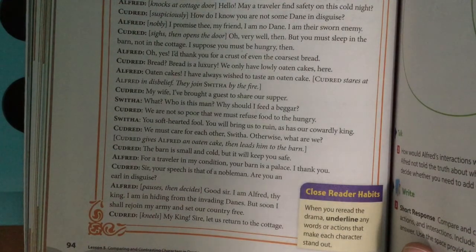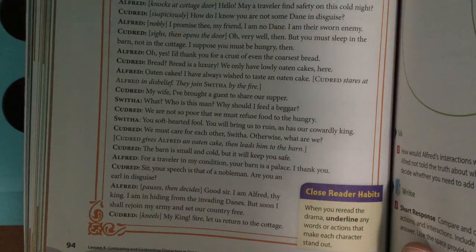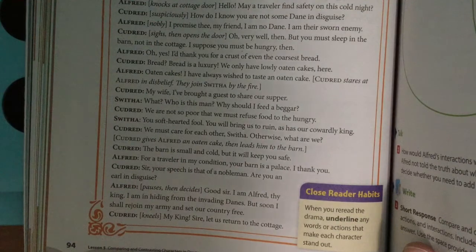For a traveler in my condition, your barn is a palace. I thank you. Sir, your speech is that of a nobleman. Are you an earl in disguise? Good sir, I am Alfred, thy king. I am in hiding from the invading Danes, but soon I shall rejoin my army and set our country free. My king, sir, let us return to the cottage.